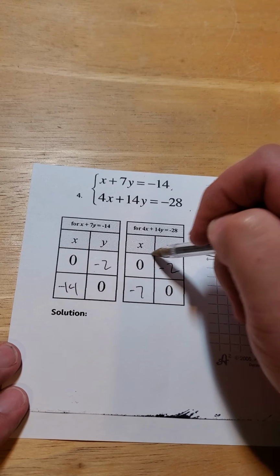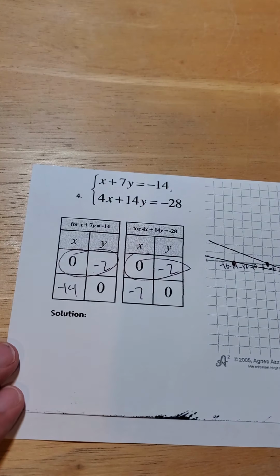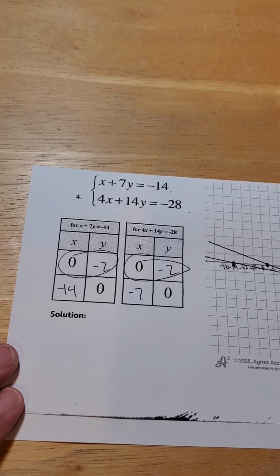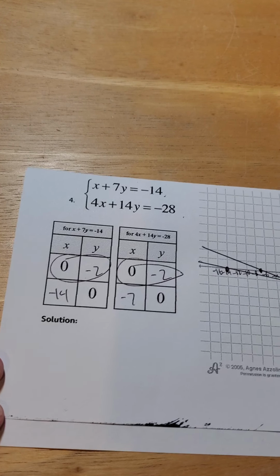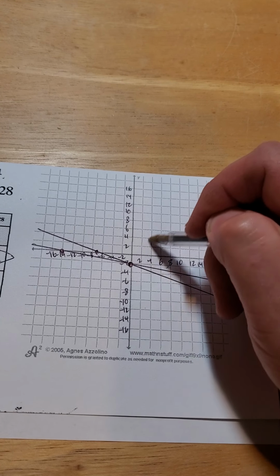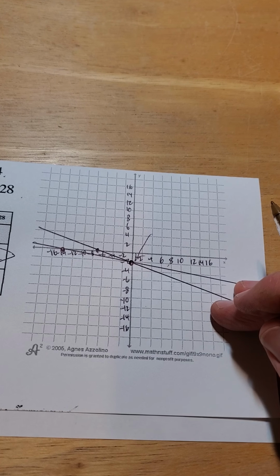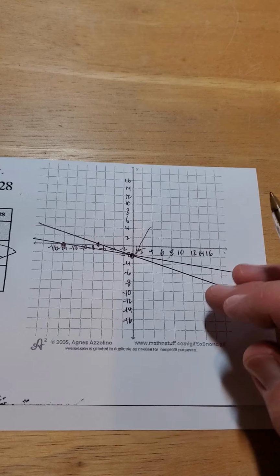You might have noticed as I was doing this that those 2 points appear on both lines. And that's backed up by seeing where they meet on the graph.